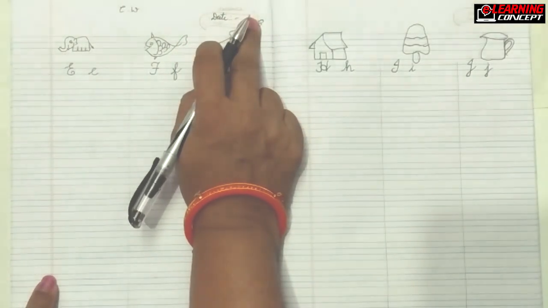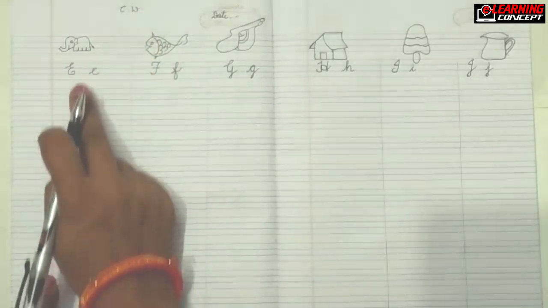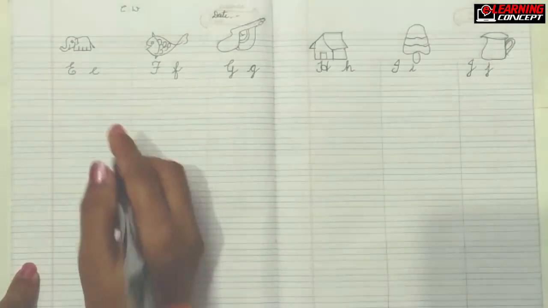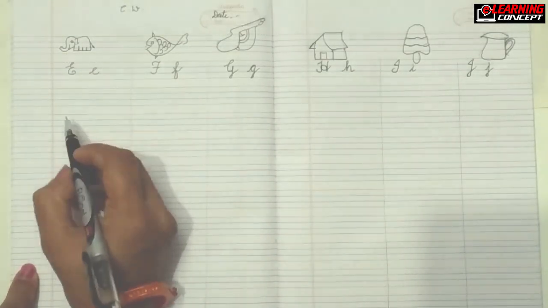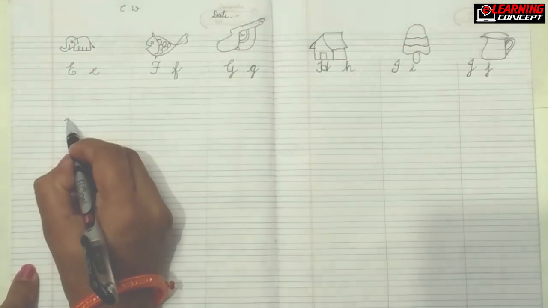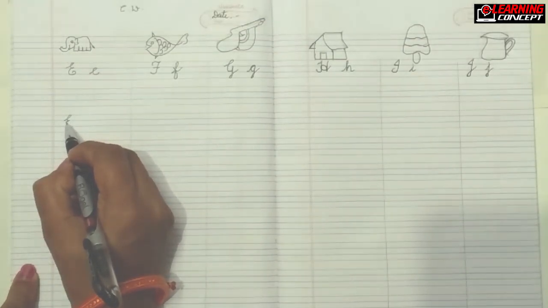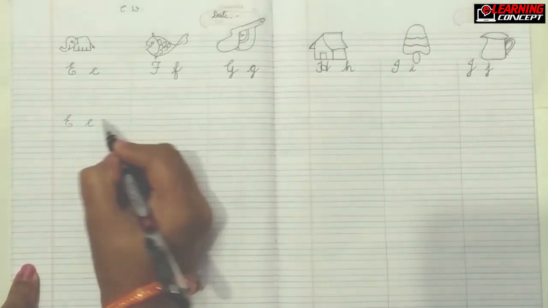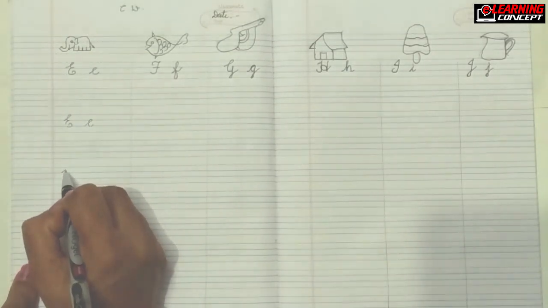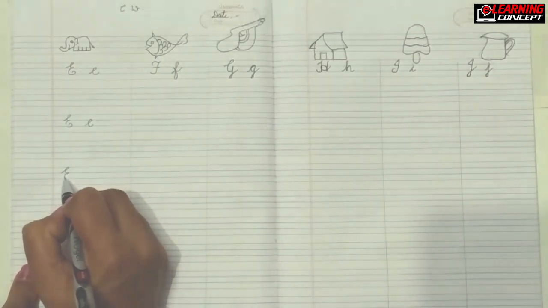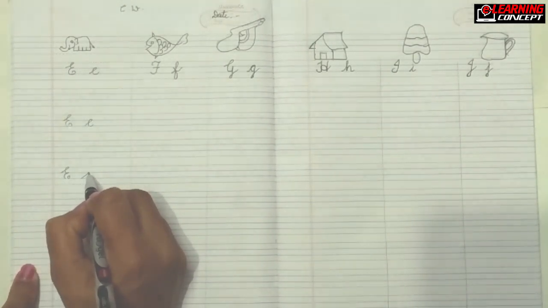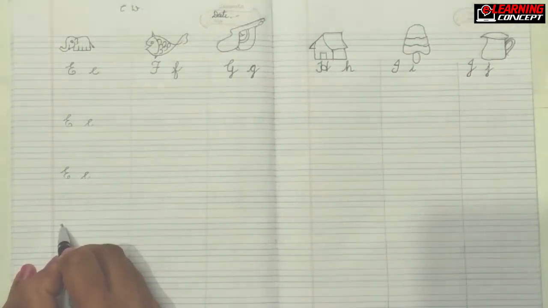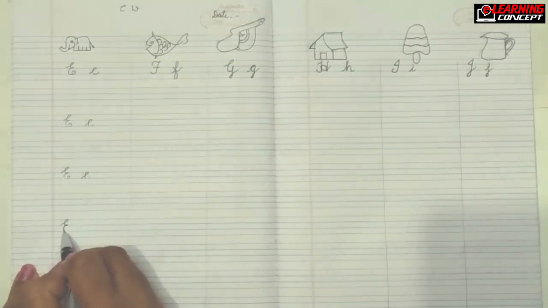Now write the date, CW, class work. Look at this picture. E for elephant, E for elephant. Now write with me E. E for elephant. Now this is capital E and small e.